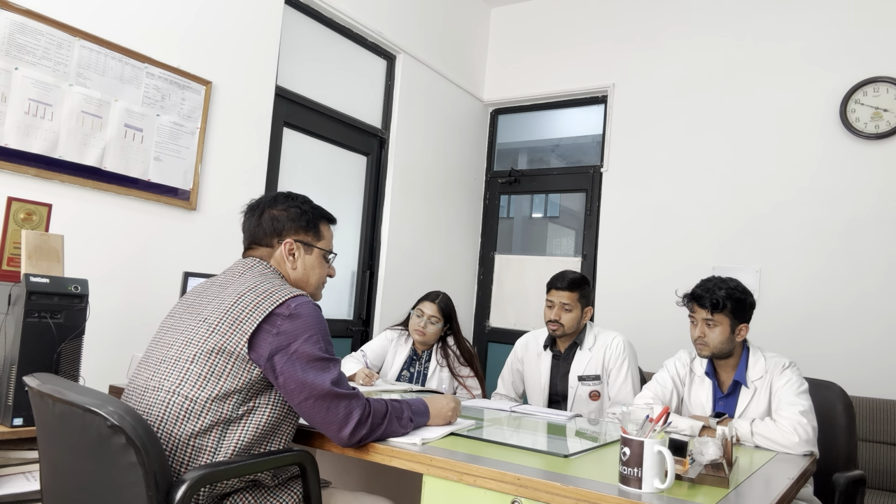Then it is called acute compensation of respiratory acidosis. Means suppose the normal PCO2 is 40, if the PCO2 increases to 50, then bicarbonate should increase to 25. 24 is the normal you are taking, and if it is increased by 1, then it is called acute compensation.